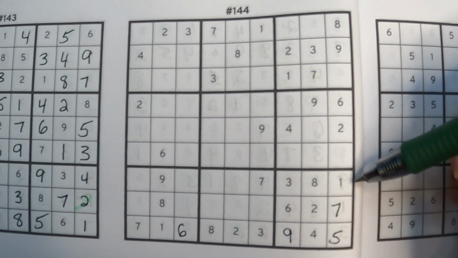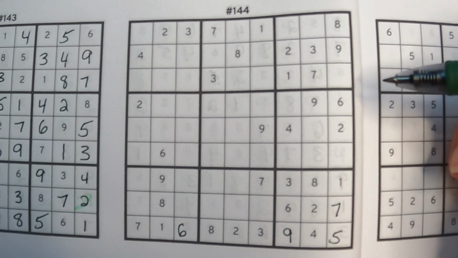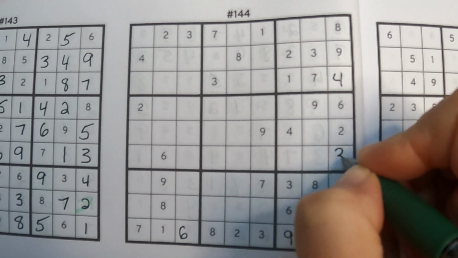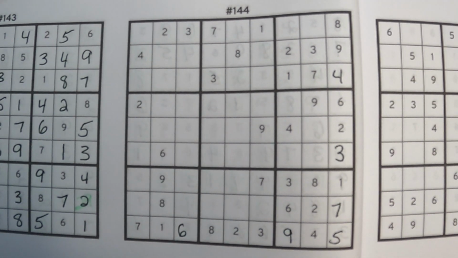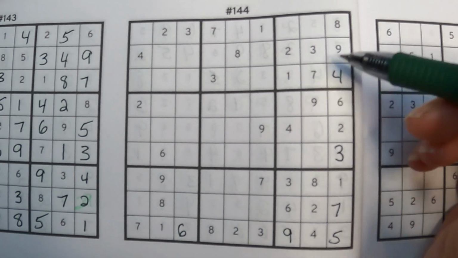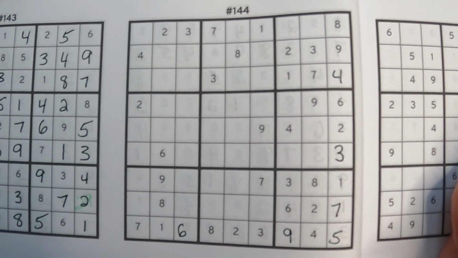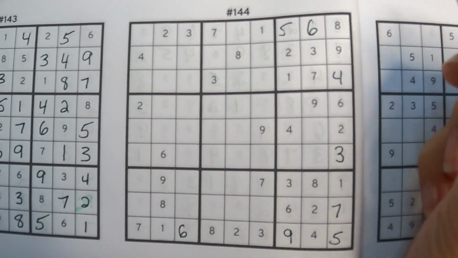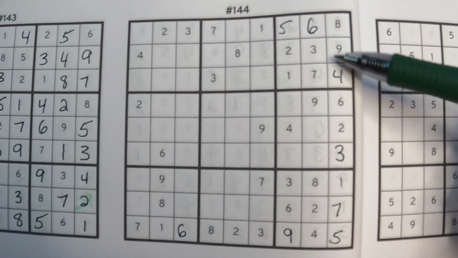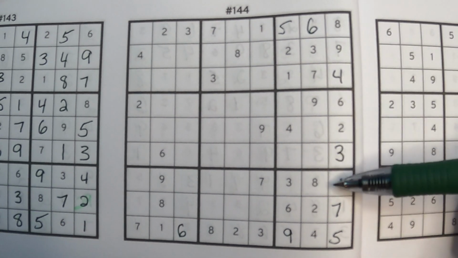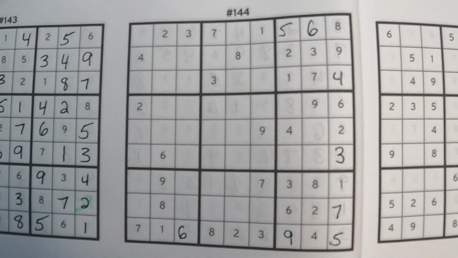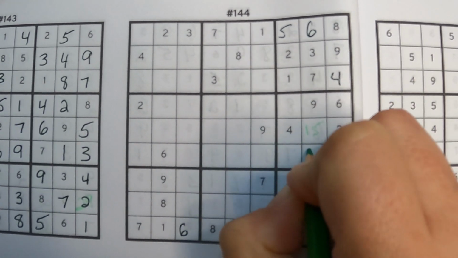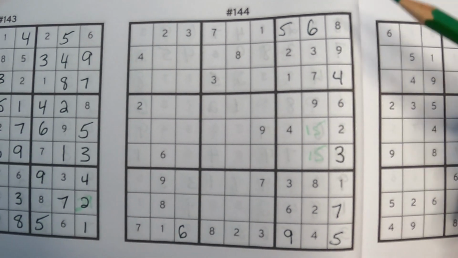For this column, we've got 1, 2. We're missing 3 and 4. We've got a 3 there. So 4, 3. For this box, looks like we're missing 5 and 6. We've got a 6 here. So 5, 6. For this column now, we're missing a 1 and a 5, and I don't see any help. So 1, 5, 1, 5.